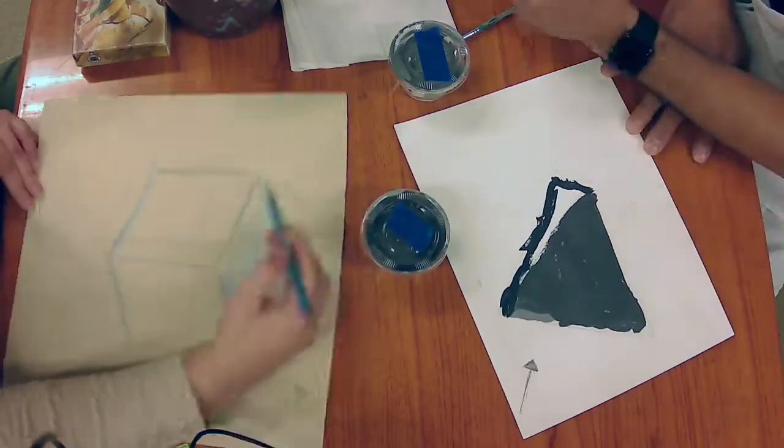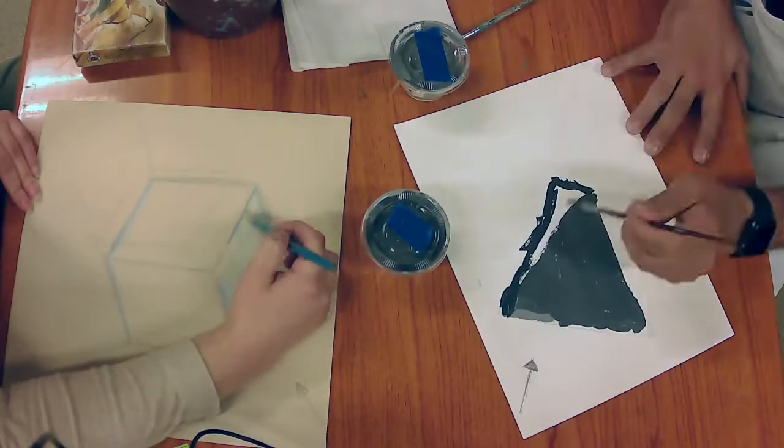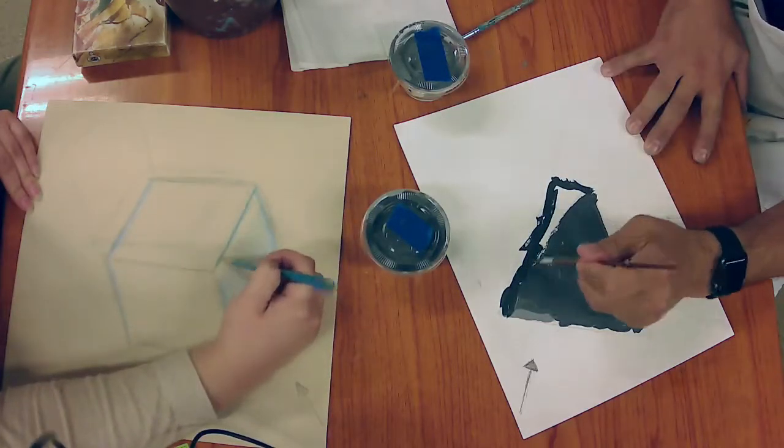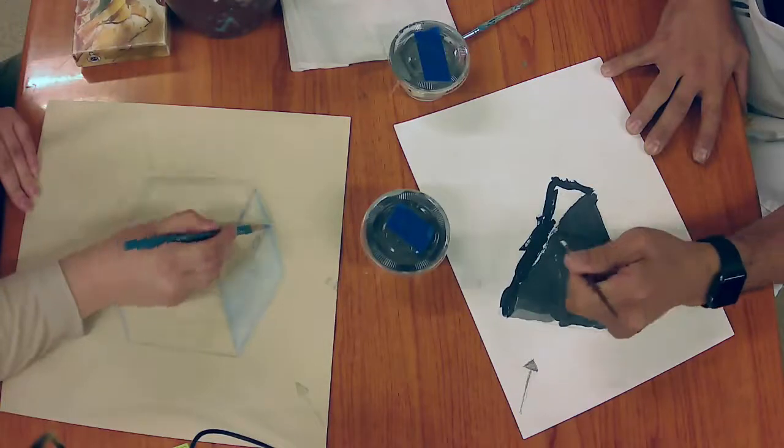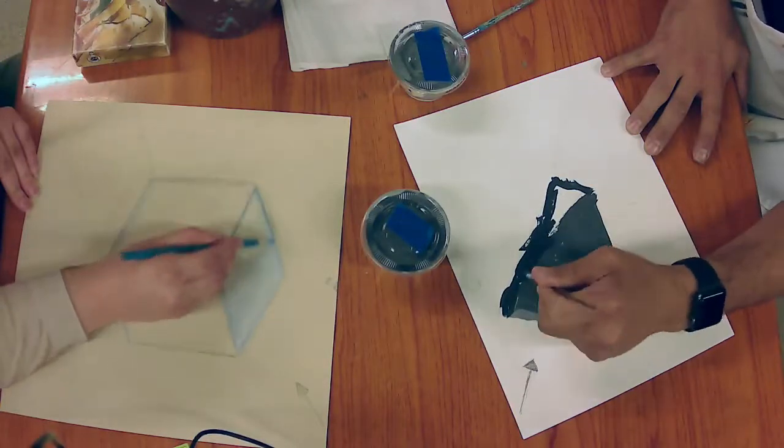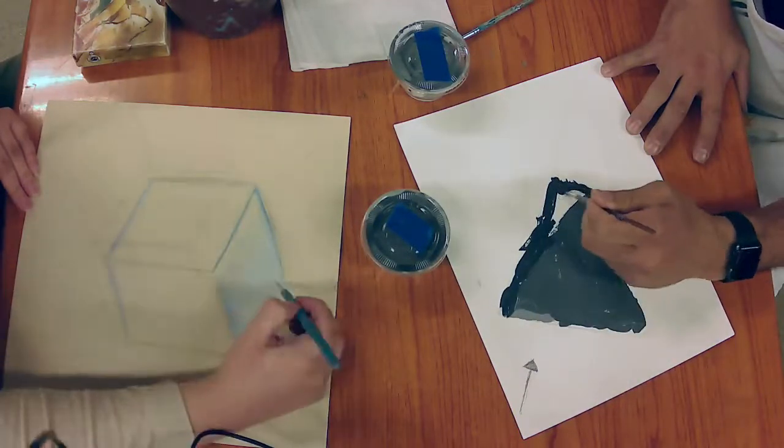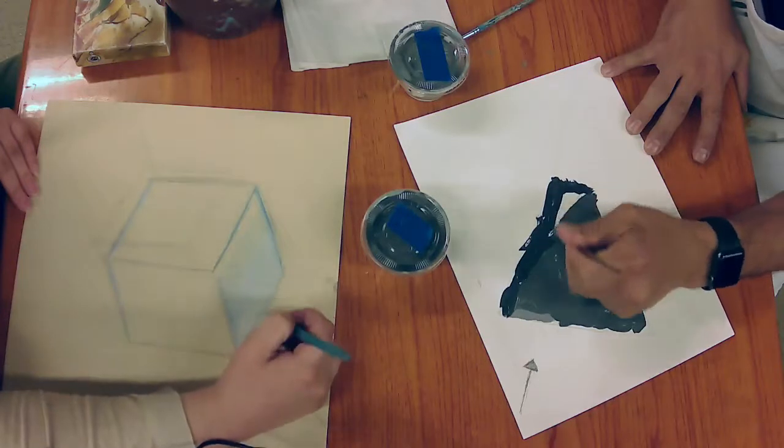Going to define this top edge with this color as well. Go all the way around with this.